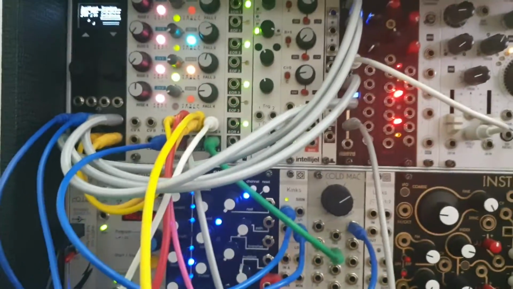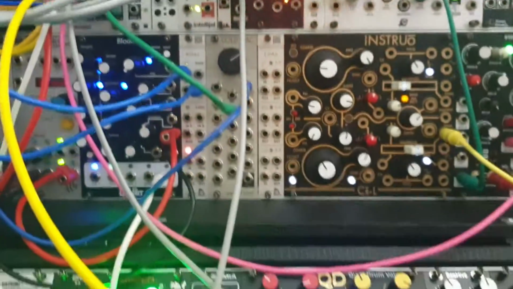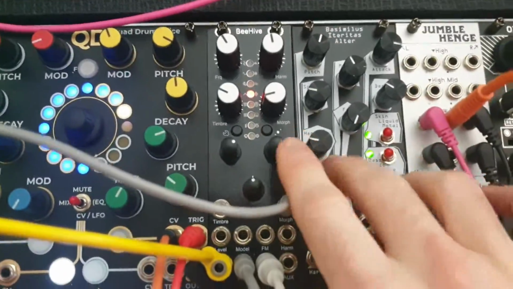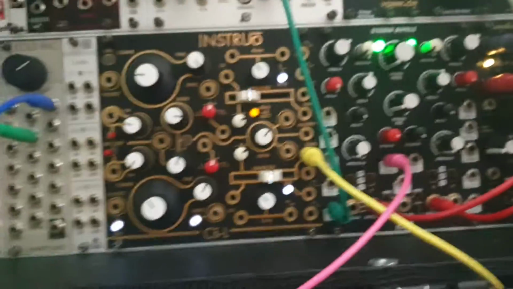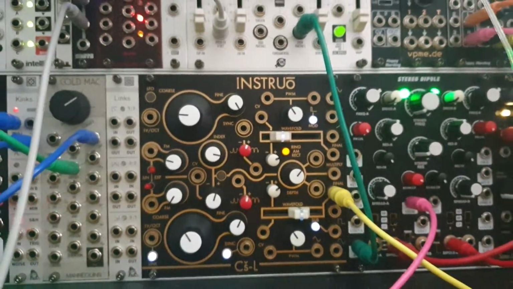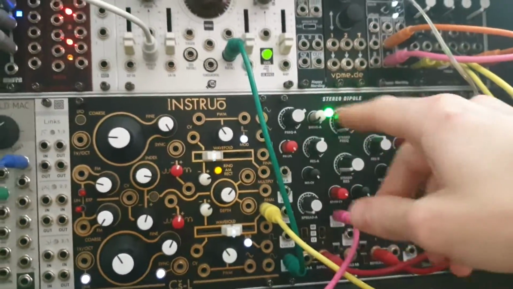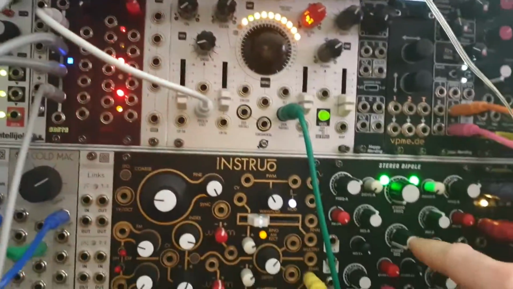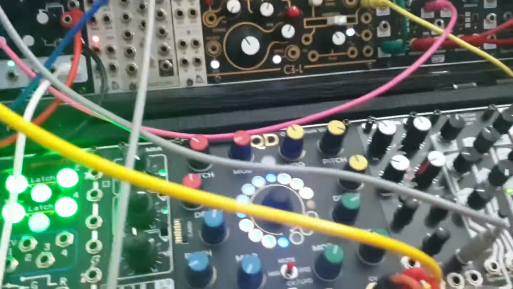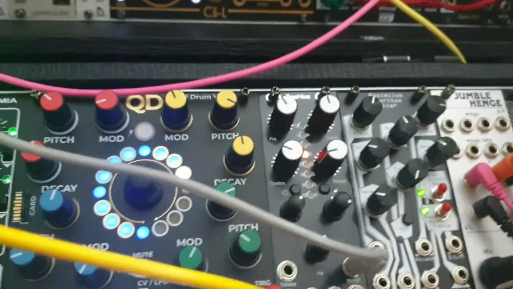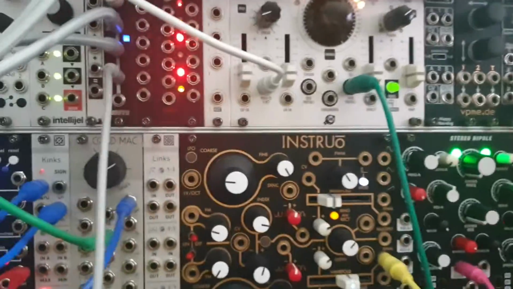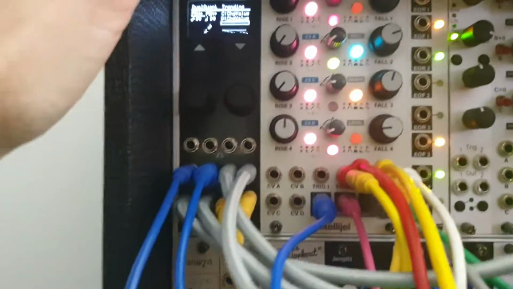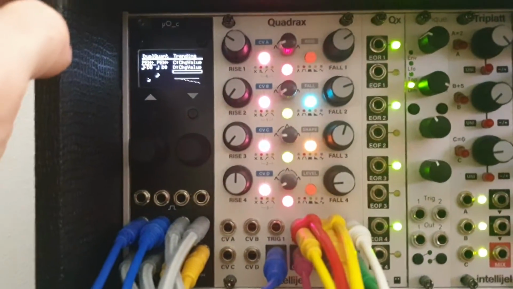So here I've got a patch that just got my micro plates here and the Odessa, each being triggered. In this case Odessa is going through the stereo dipole, and Beehive's just going straight into the mixer, which is going into a little bit of post-processing effects. But the bit I wanted to show you here is this.